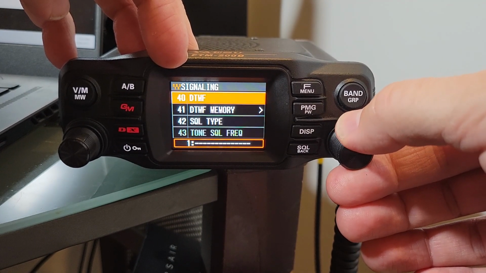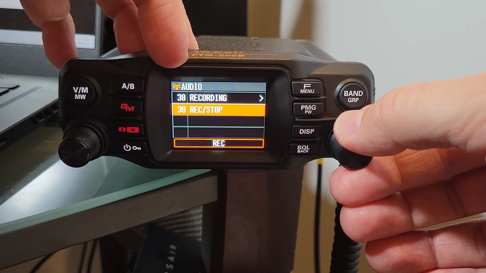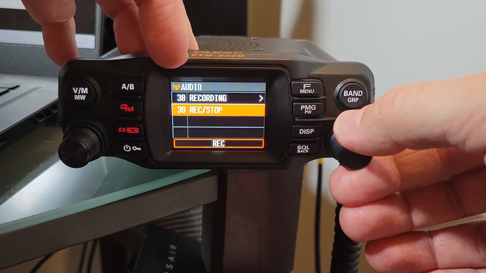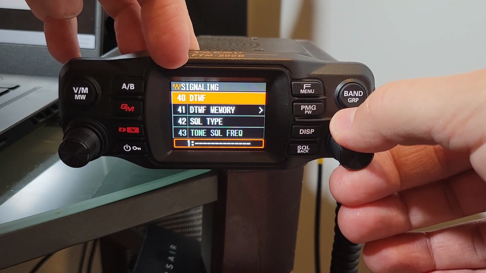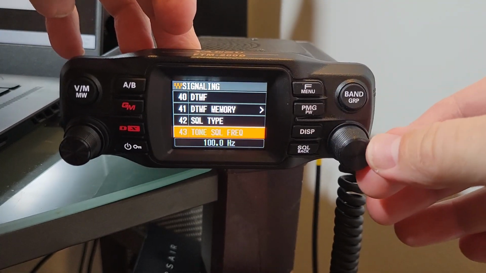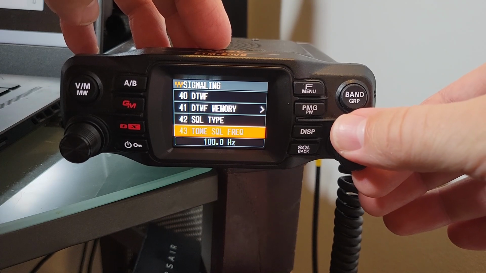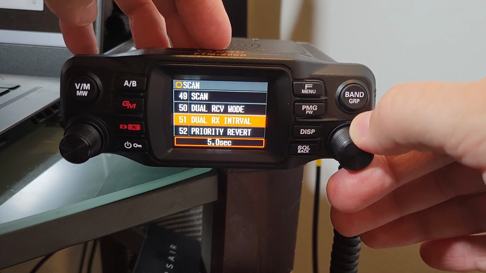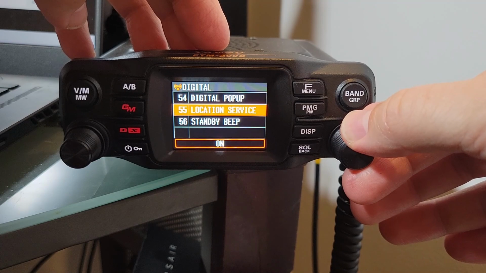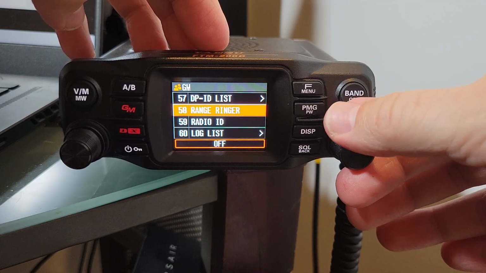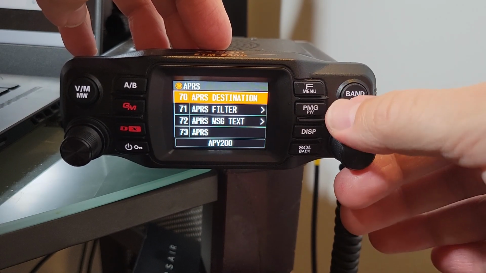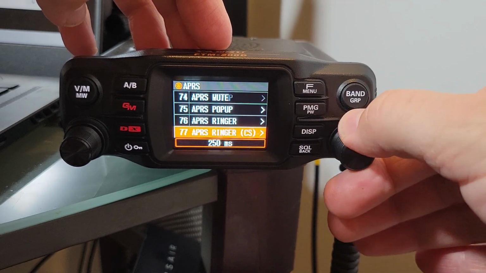So you can see audio, and I use this one quite a bit, record, stop. If I want to be able to come back later, I'm in my car and I don't want to try and write anything down, I will record so I can log any contacts I make. Signaling, here's where you're going to get your CT, CSS tones and different things like that, depending on what the repeater you're trying to reach is requiring. Scan, obviously, you can modify a number of things there. Digital, obviously, here's your group monitor settings. Wires X, data. If you're going to connect to the computer, APRS. So you can just see how that works.